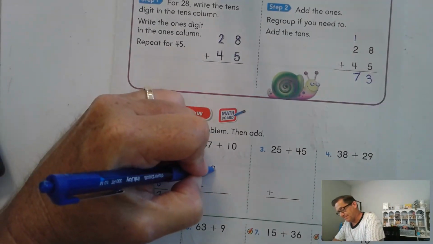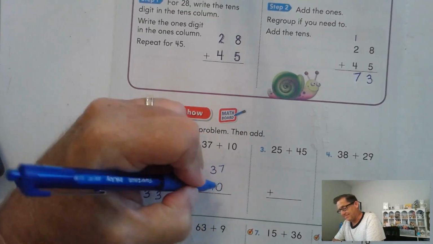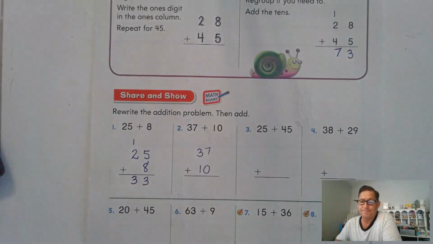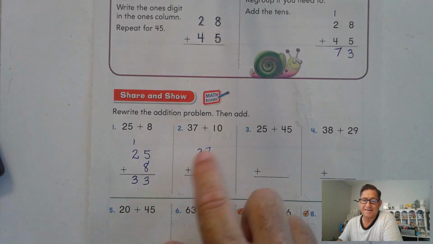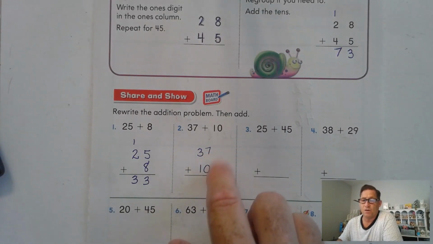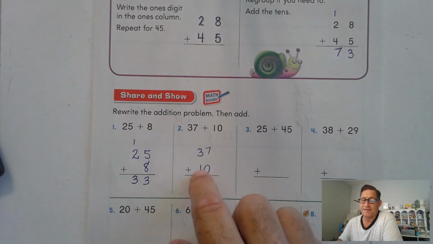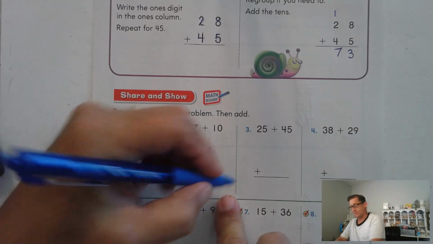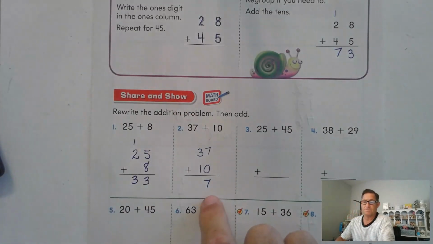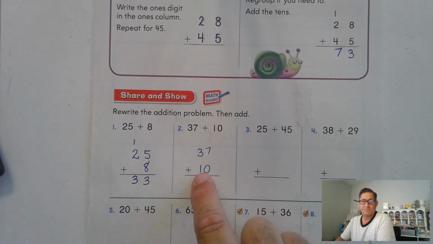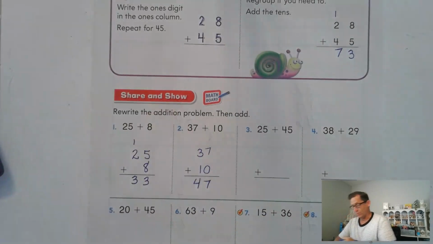37 plus 10. Now technically, we should be able to do that in our head, right? Because all we're doing is adding 10 to this number. That means the ones place will not change. All we have to do is add the extra 10. But 7 plus 0, 7 ones, no need to regroup. 3 tens plus 1 ten, 4 tens.